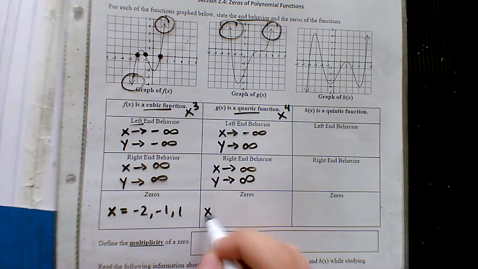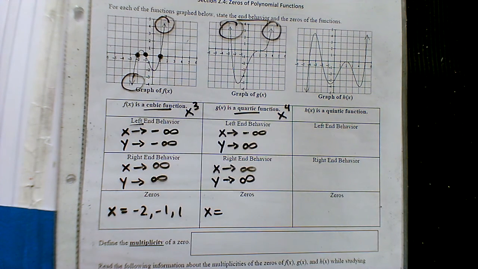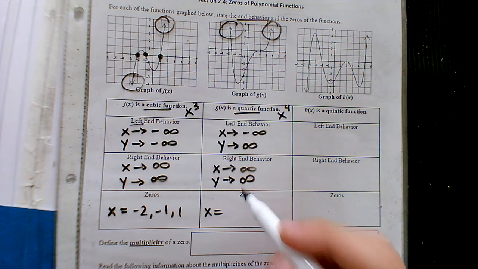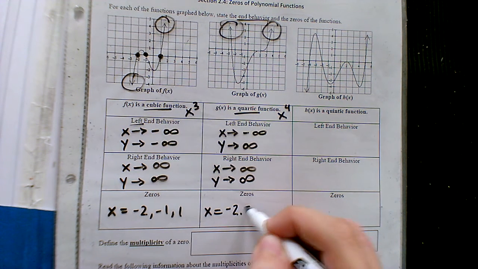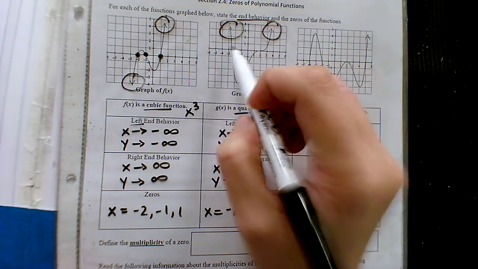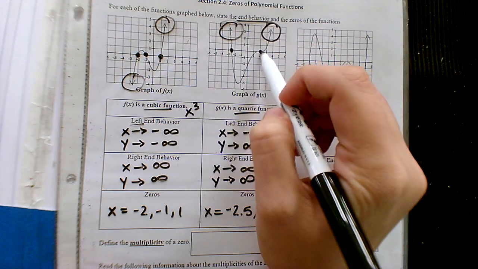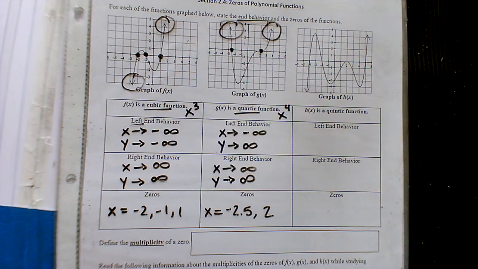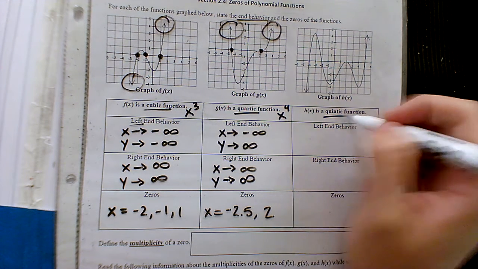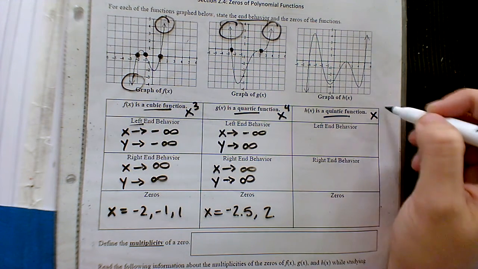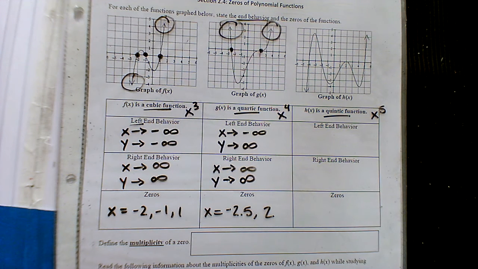What about the zeros for this graph? Can we list them? Roughly? Good, Lucas? And positive 2. I'd say negative 2.5 looks good. All right, h of x is a quintic function. So x to the 5th.